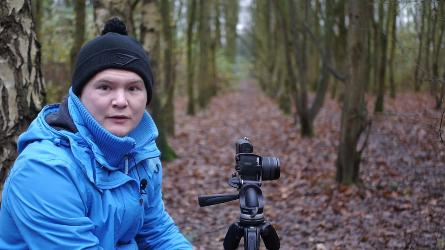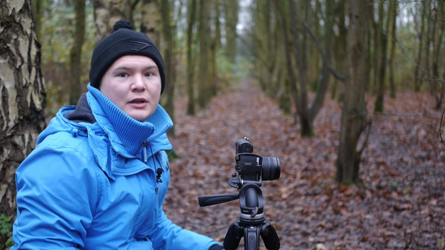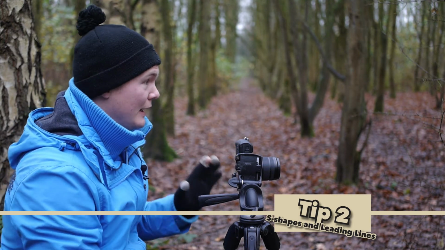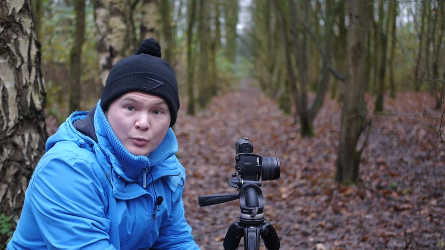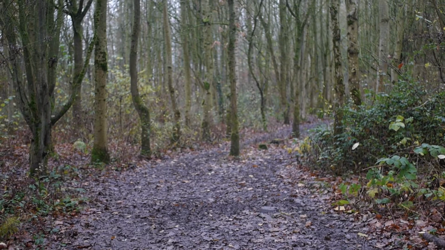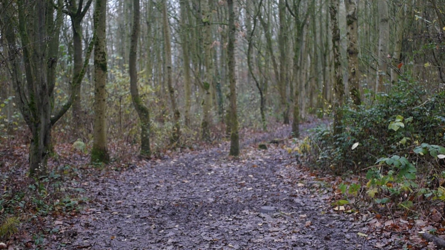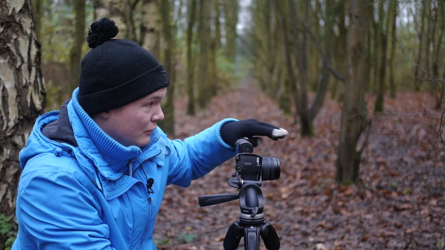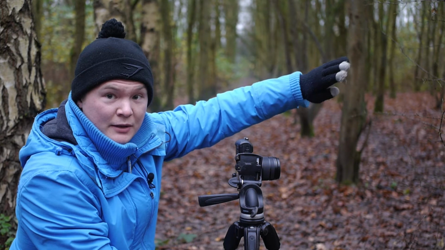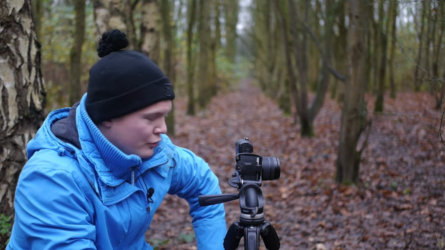A couple of tips when looking for compositions in this chaos. Look for S's in the ground and look for leading lines. Composition number one, we're using the trees here, I'll show you in a minute. It creates an S curve around, so your eyes follow the footpath and then turns as the trees disappear in the background. So we've got f8, 100 ISO.